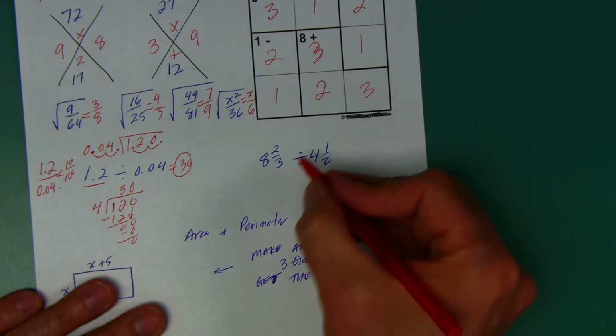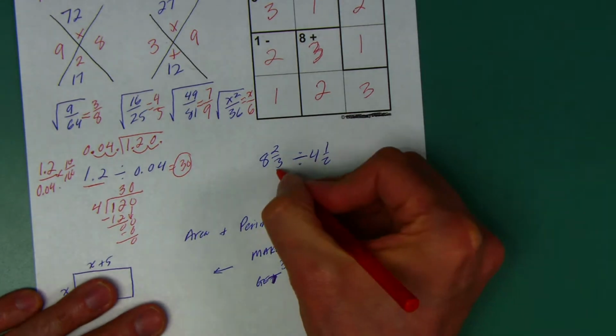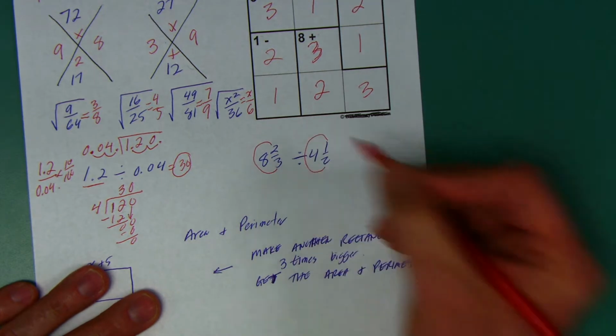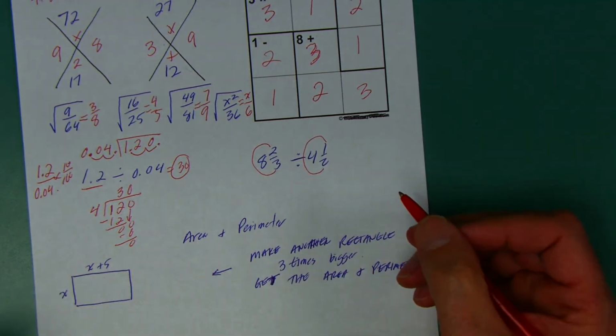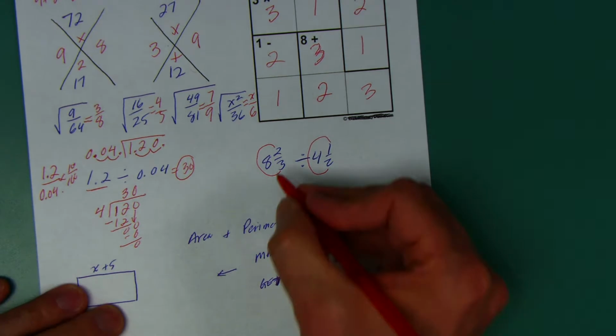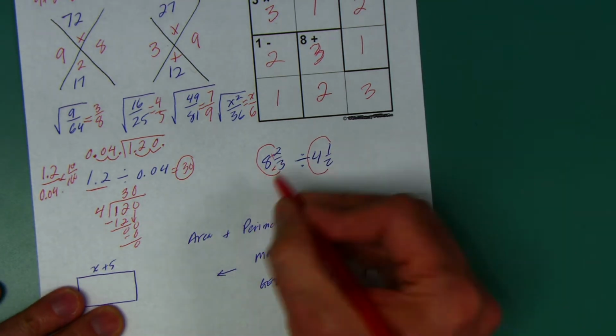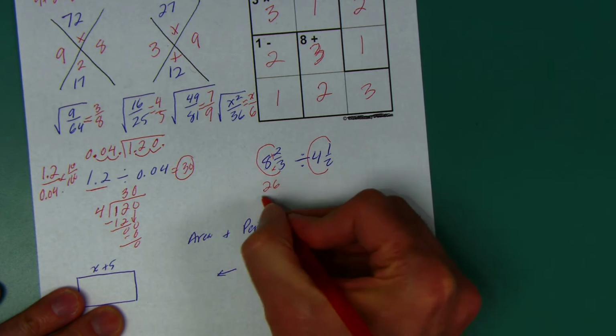All right, 8 2/3 divided by 4 1/2. First thing I got to do here is use the C method. I need to make these into fractions. Okay, so 3 times 8 is 24, plus 2 is 26, and that goes over 3.